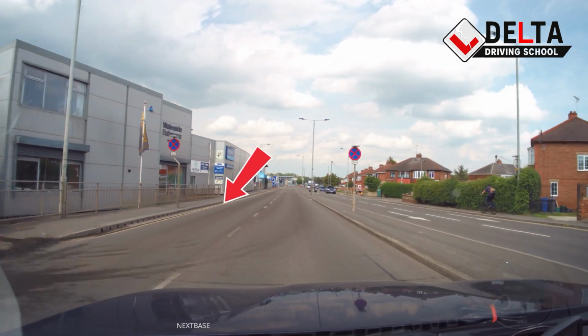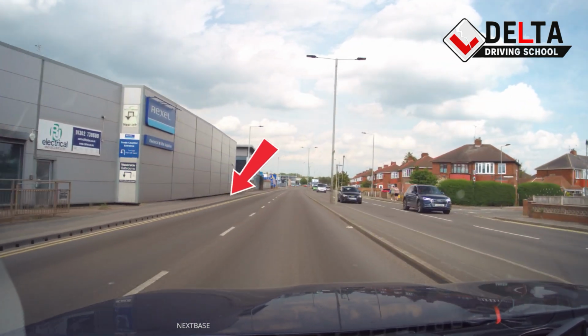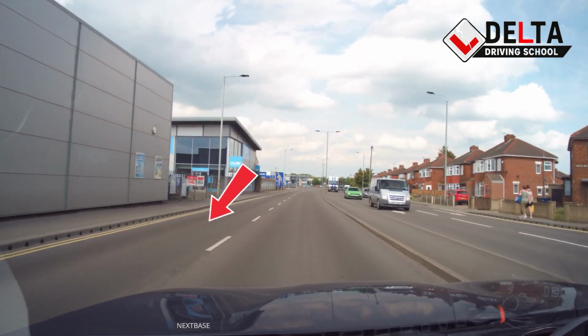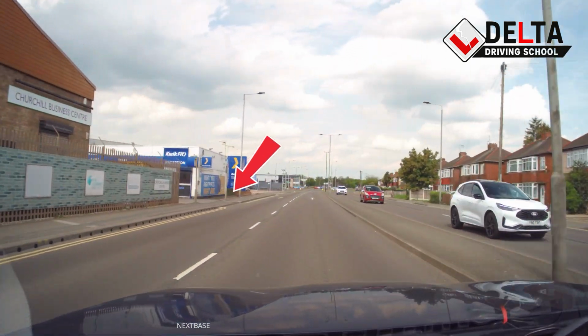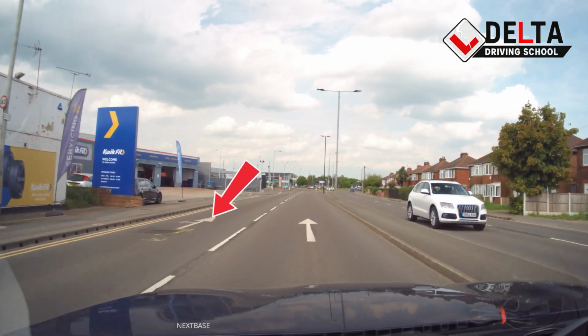Key rules for dual carriageways. Keep left. Always use the left lane when the road is clear. Overtaking. Use the right-hand lane to overtake, then return to the left.